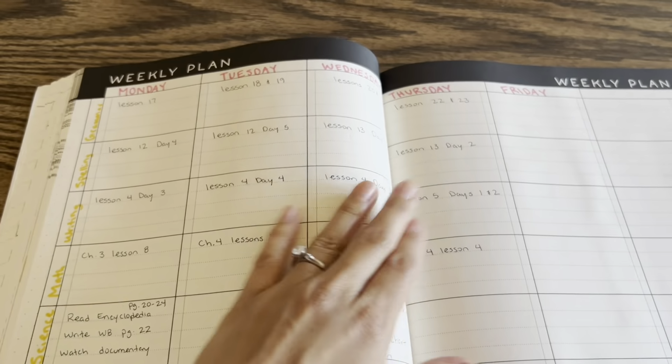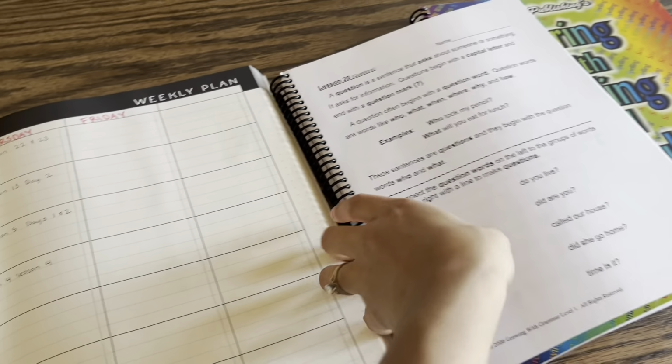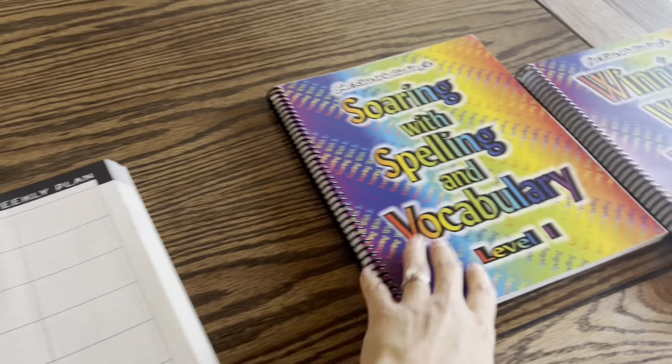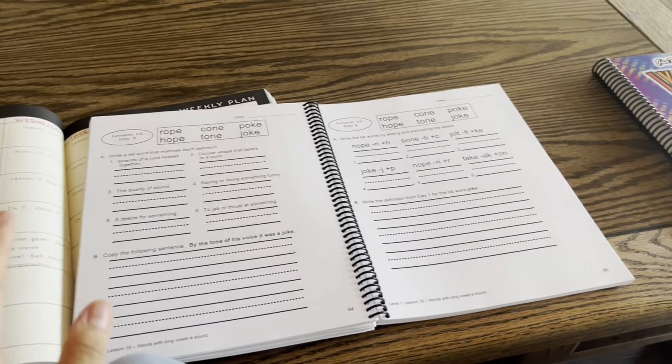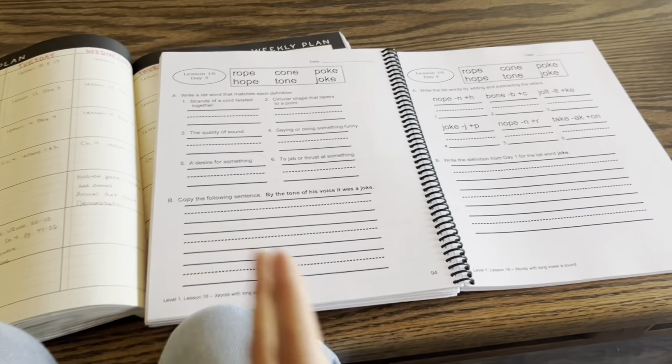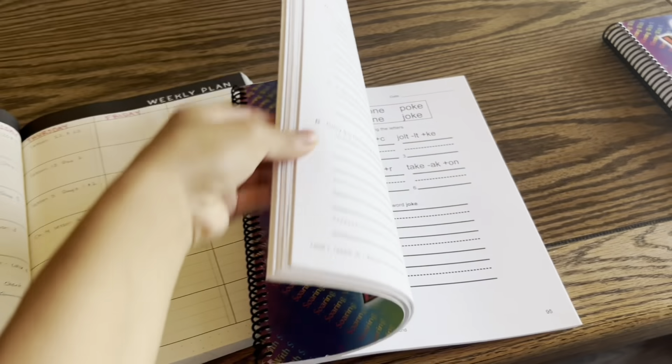Okay, anyways, moving on now to spelling. So that was grammar. Let's see how spelling is set up. Okay, spelling is a little different, and I kind of don't even want to get into it that much because I don't want it to be so confusing.